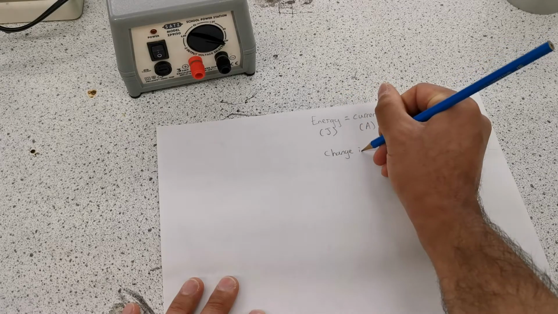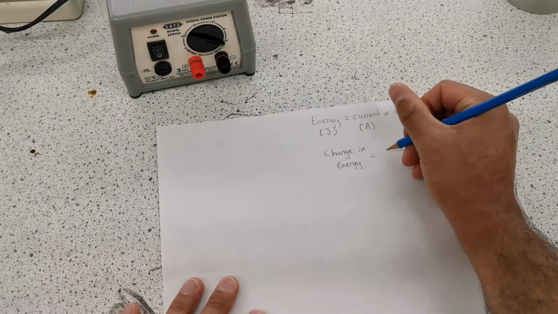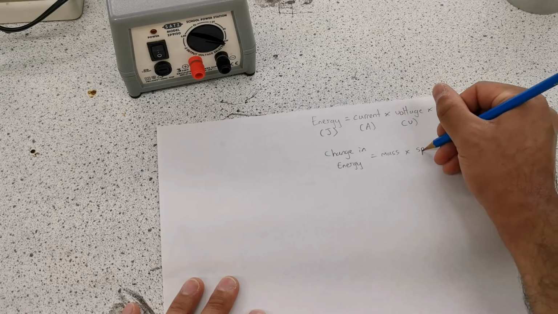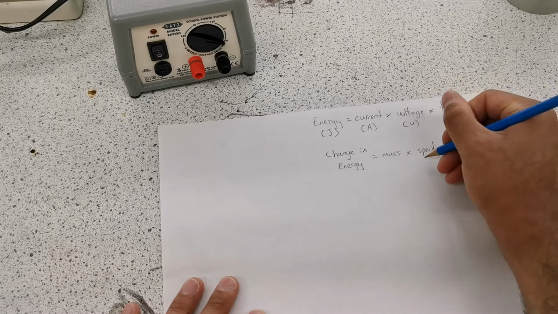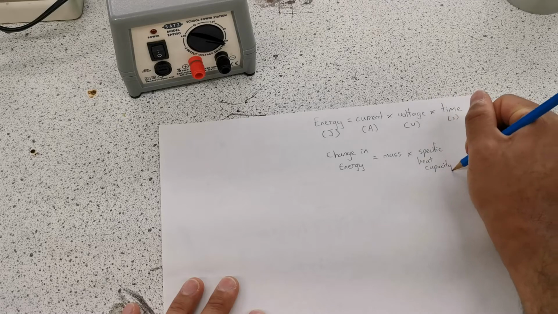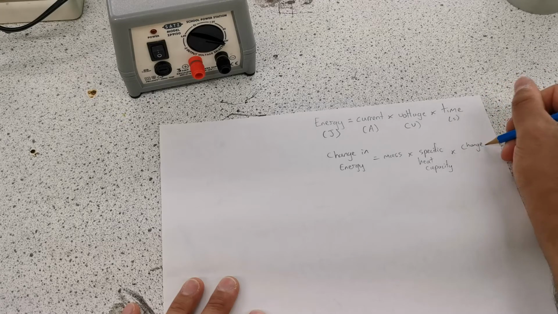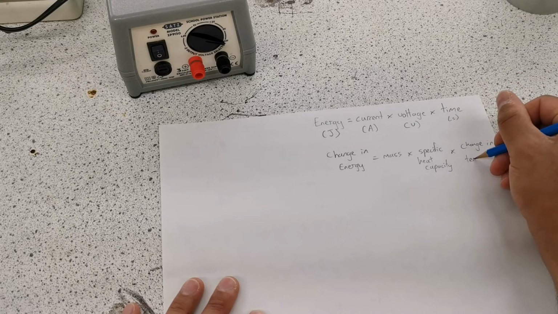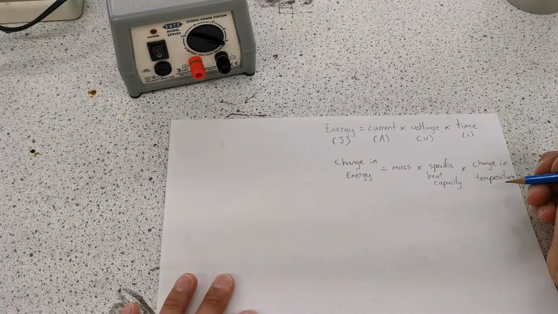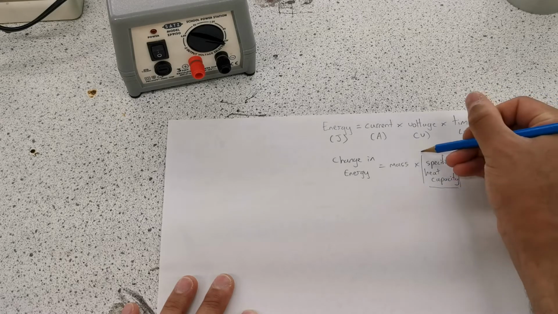The second equation we need to calculate the specific heat capacity is change in energy equals mass times specific heat capacity times by the change in temperature. So we want to calculate the specific heat capacity.